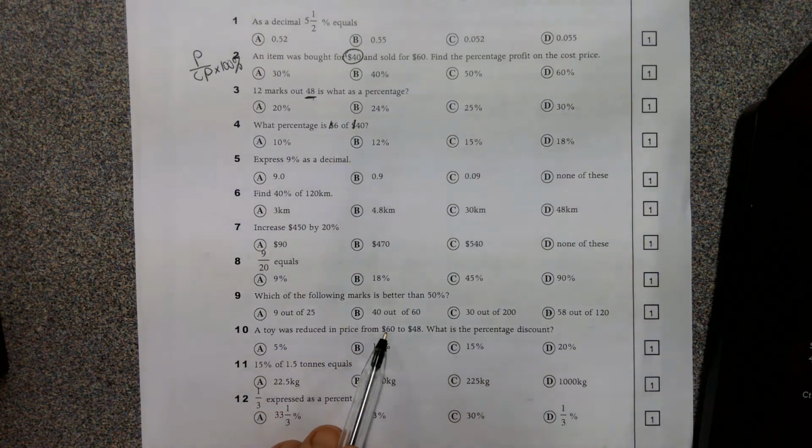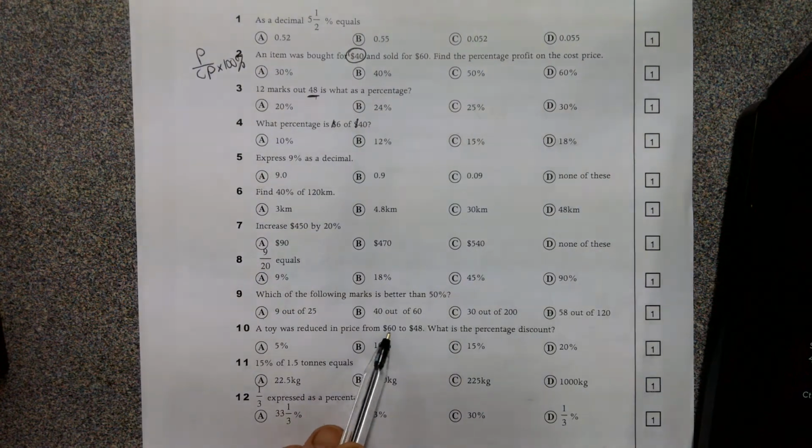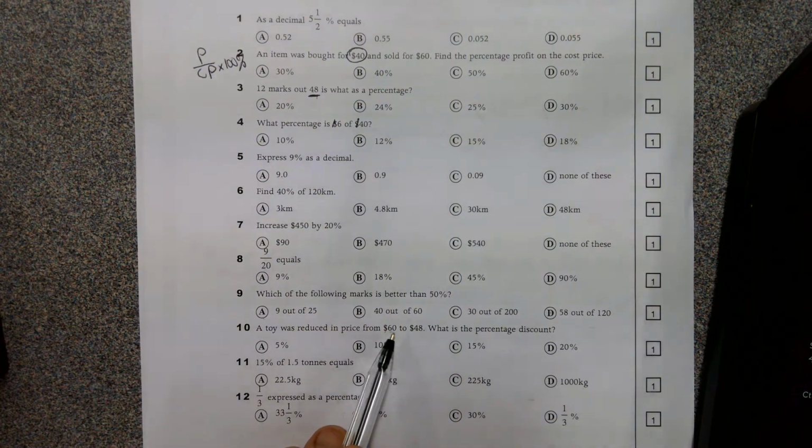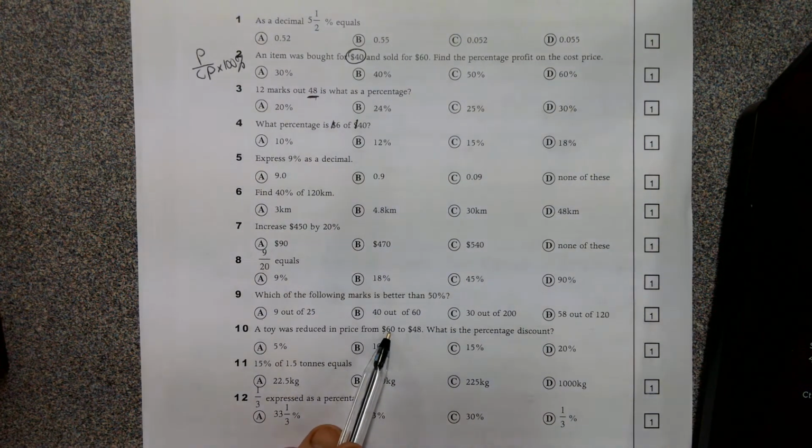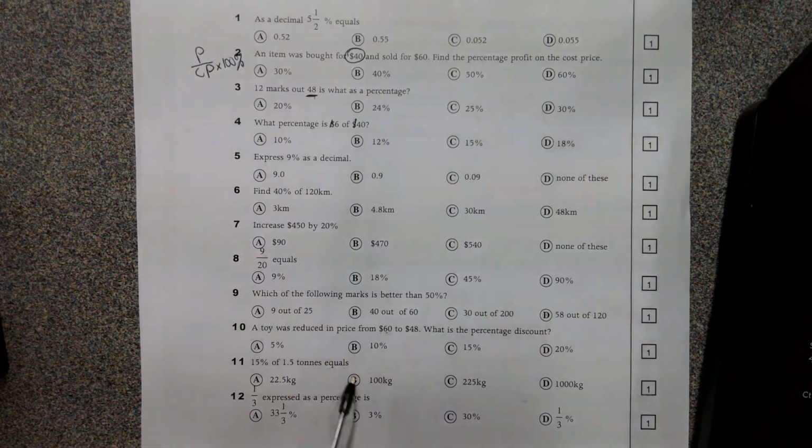So it originally cost 60, so that's the original amount. You can find the discount, how much the discount is, divide it by 60, and then multiply by 100%.